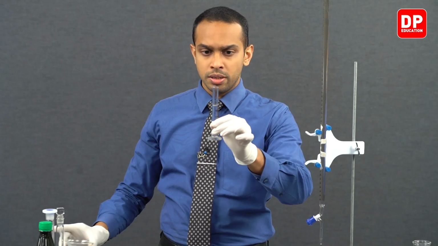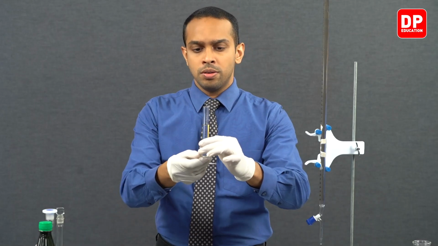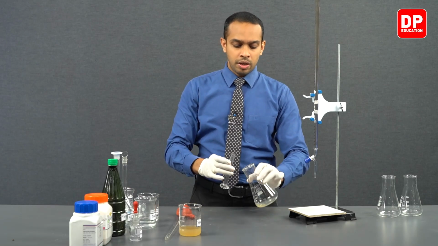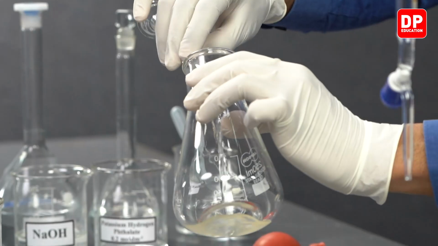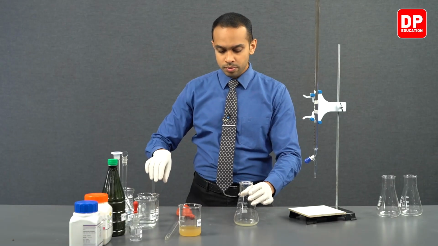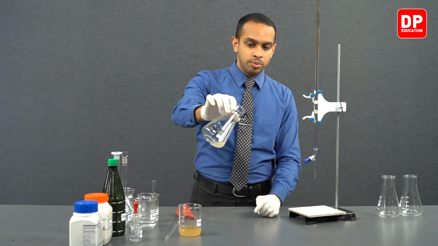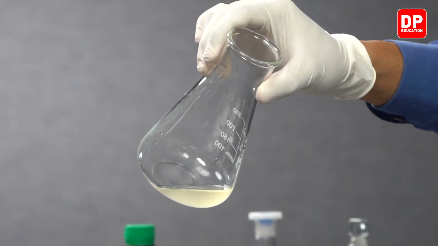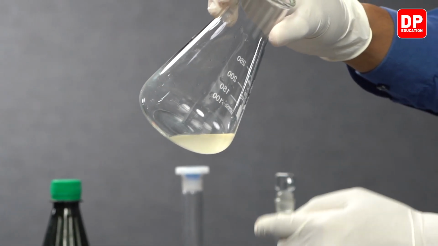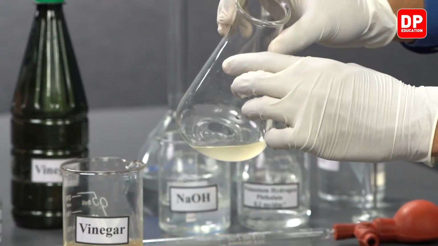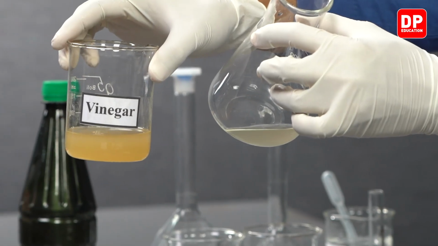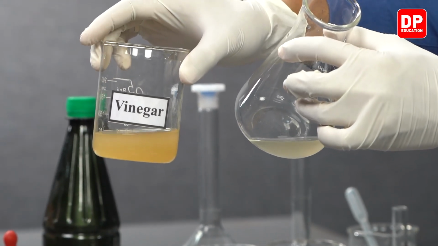And now we have measured 10 cubic centimeters of water here, and then we are going to be transferring that into our titration flask. Now students, you can observe the color of the solution that we have inside our titration flask. It is not as strong as the color we observe here in the stock solution of vinegar.